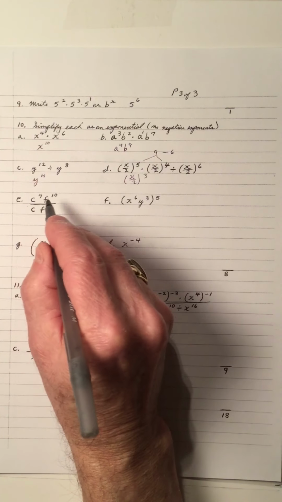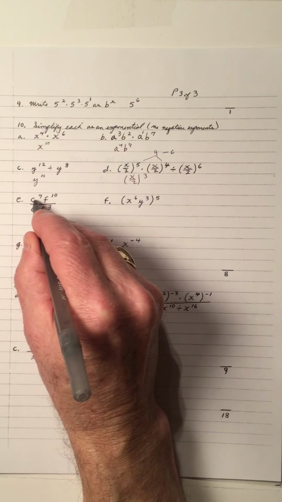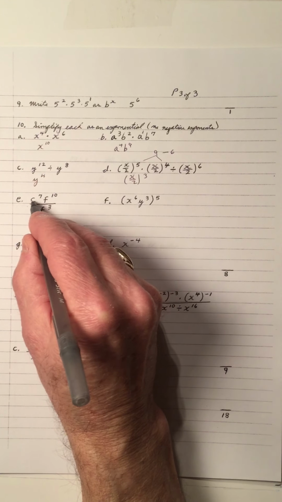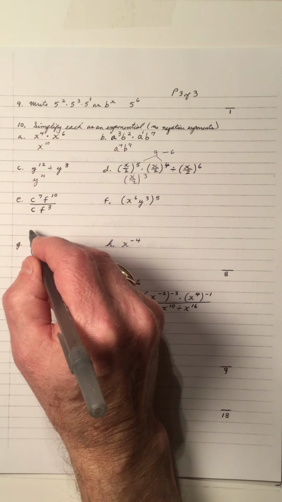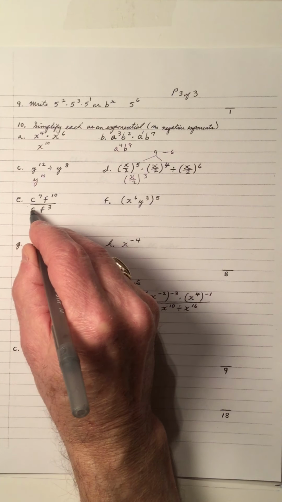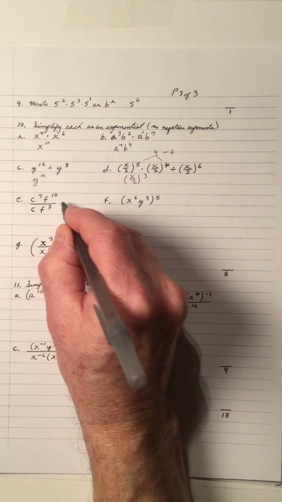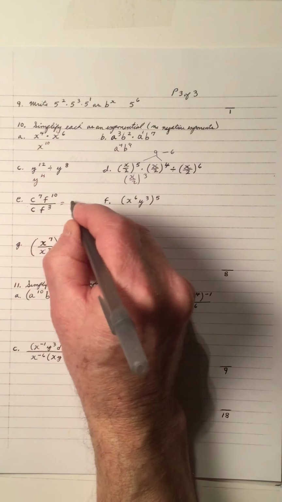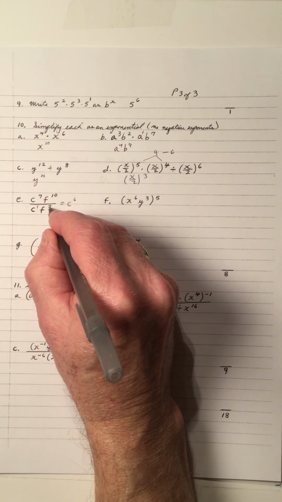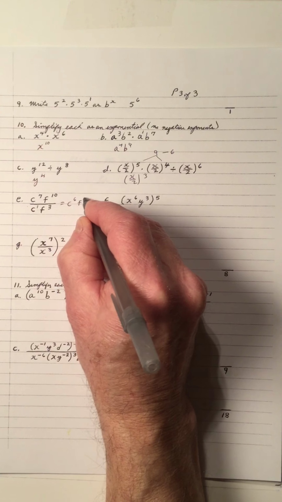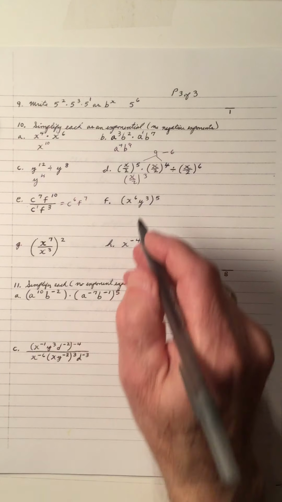And e, we can't combine those. We can't add to get 17 because they're not the same bases. That's the multiplication understood to be in between these. We can't combine these because they're not the same bases. So what we have is a 7, subtract 1, that's a 1 there. That gives me c to the 6th. 10 subtract 3 is f to the 7th. Because when we divide, we subtract the exponents.